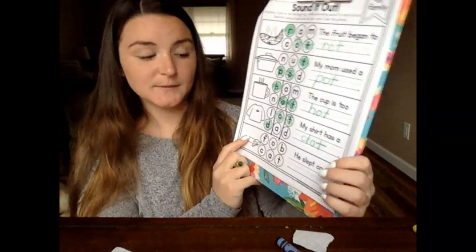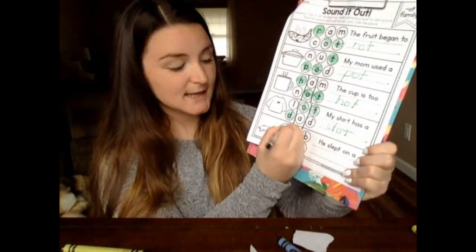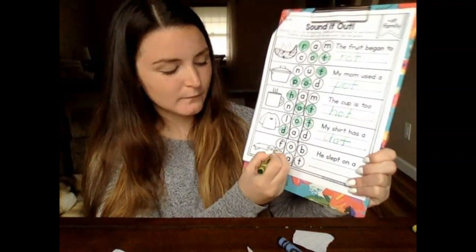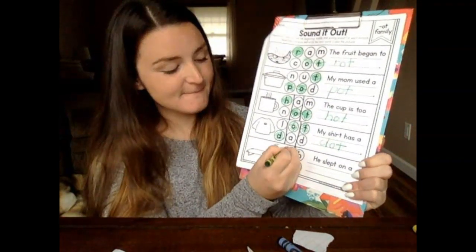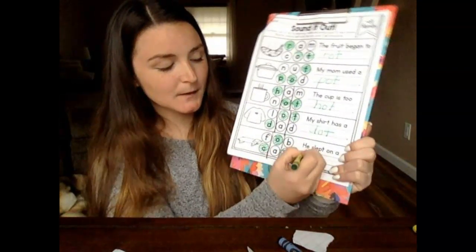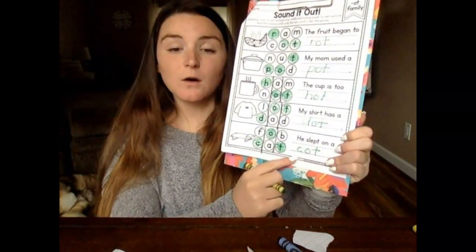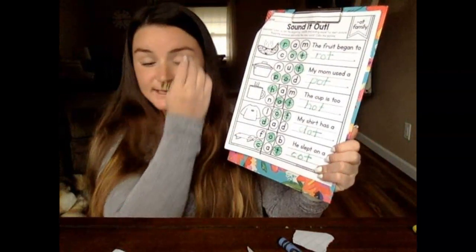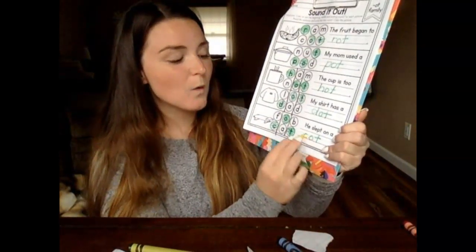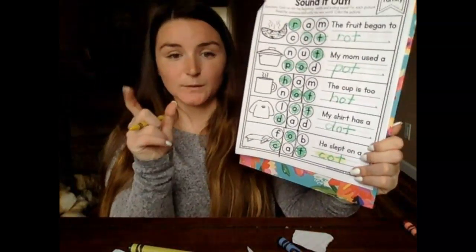And the last one, he slept on a cot. Draw those lines again to help us. T, cot. And you're going to make sure when you're writing on the line, you stay on the line, you stay below the dotted line, and if it helps, you can use a highlighter to trace, or you can highlight how long the word should be to help with sizing.